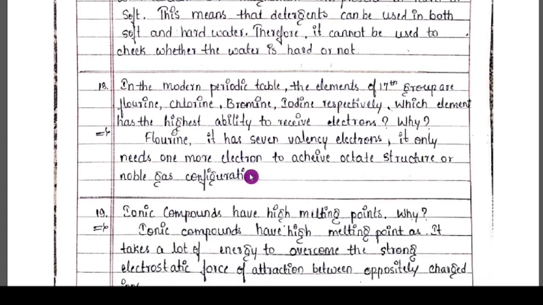18th question, in the modern periodic table, the elements of group 17 are fluorine, chlorine, bromine, iodine respectively. Which element has the highest ability to receive electrons? Why? Here fluorine has the highest ability. Because it has 7 valence electrons, so it needs only one more electron to achieve the octet structure or noble gas configuration.